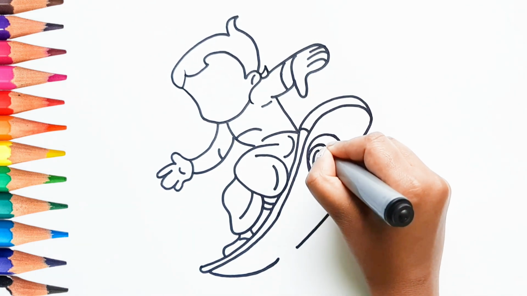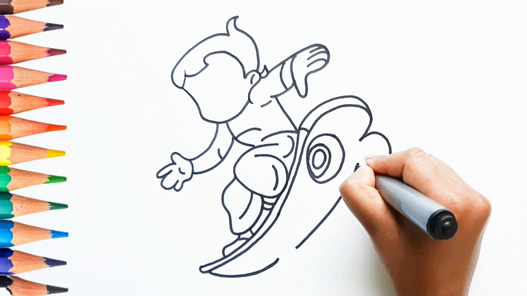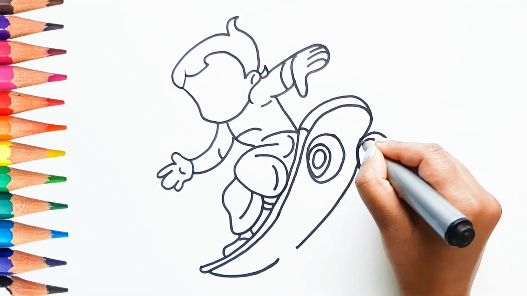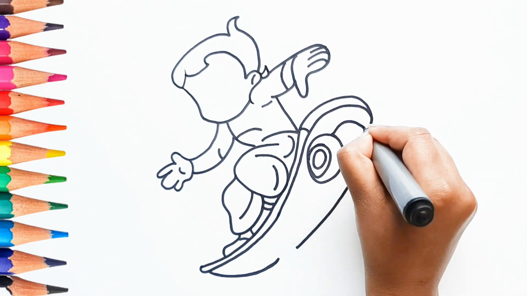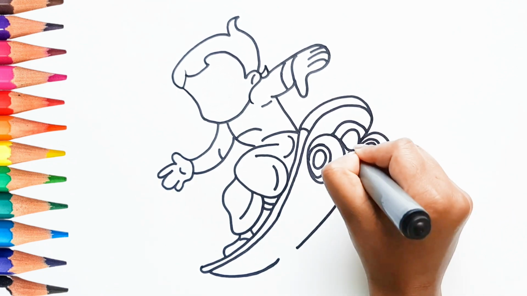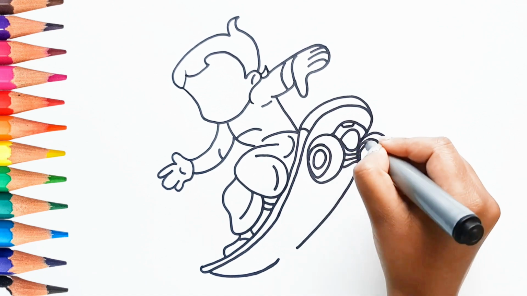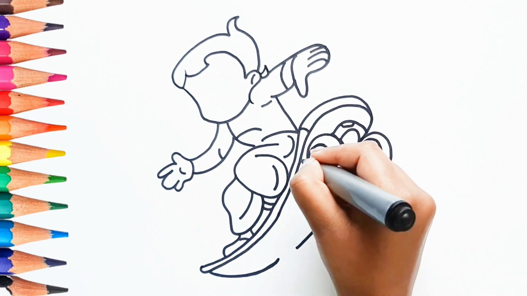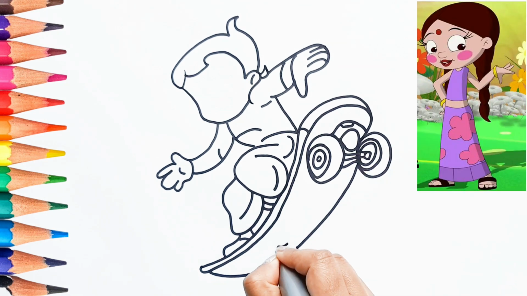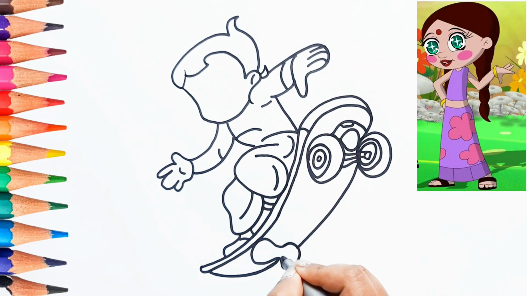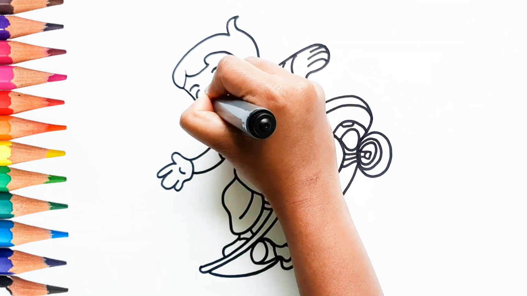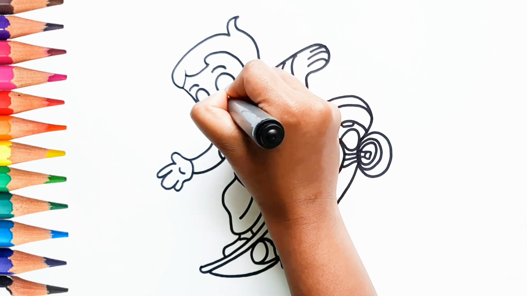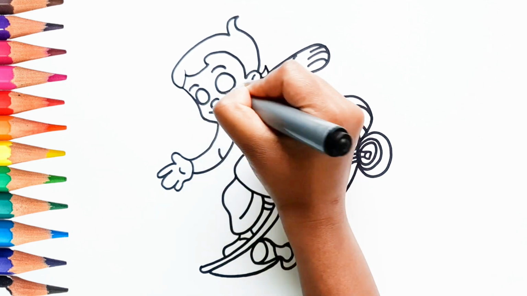Let's draw the round and round wheels. Okay, so now let's talk about Chhota Bheem. Do you know where does he live? He lives in Dholakpur. And do you know who is his best friend? Yes, it's Chutki. Let's keep drawing the eyes, nose and the lips.